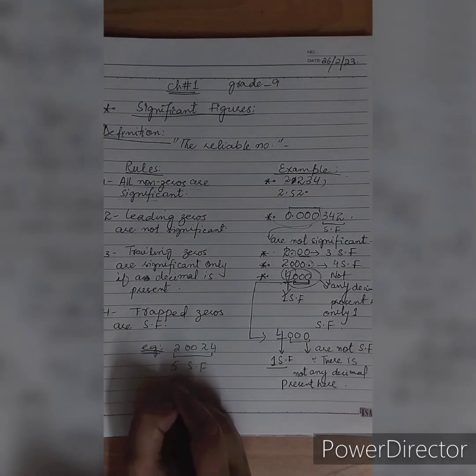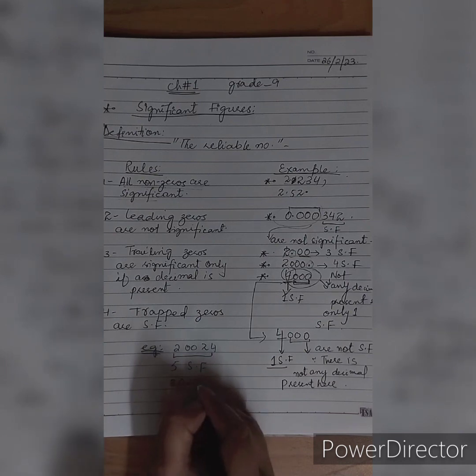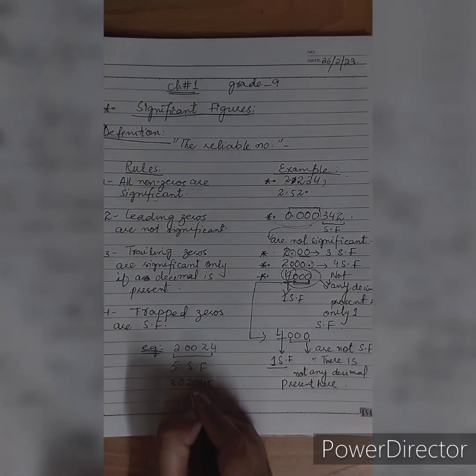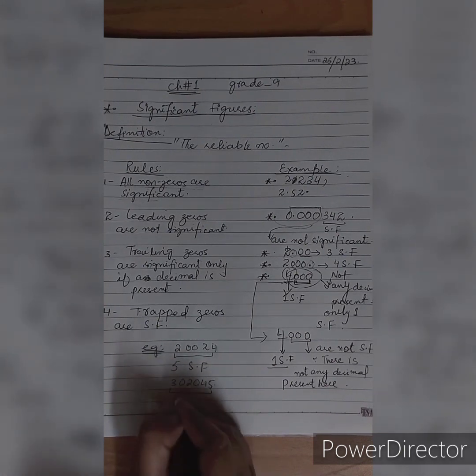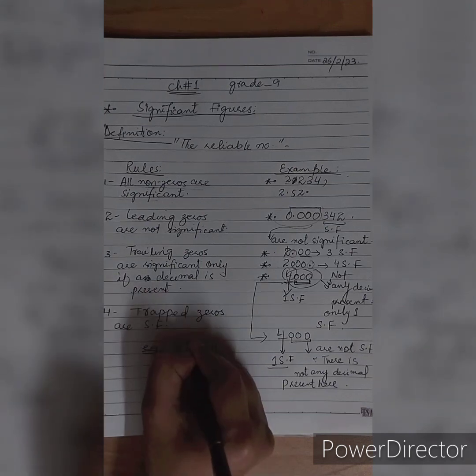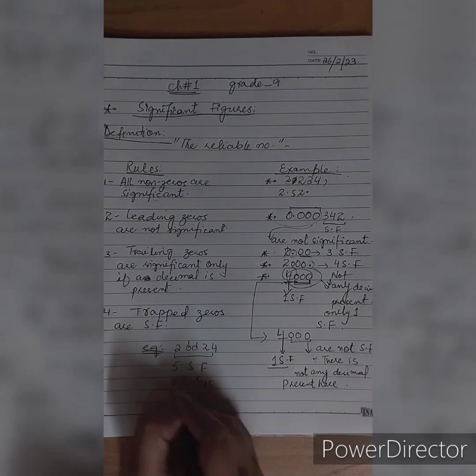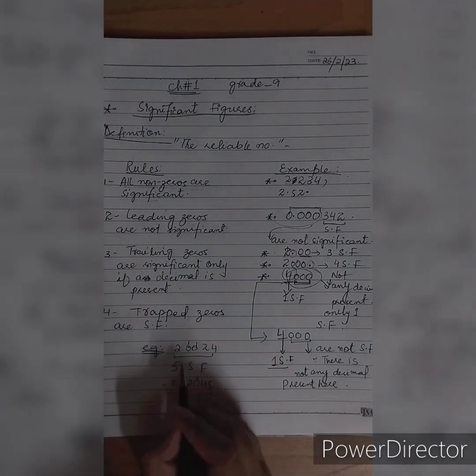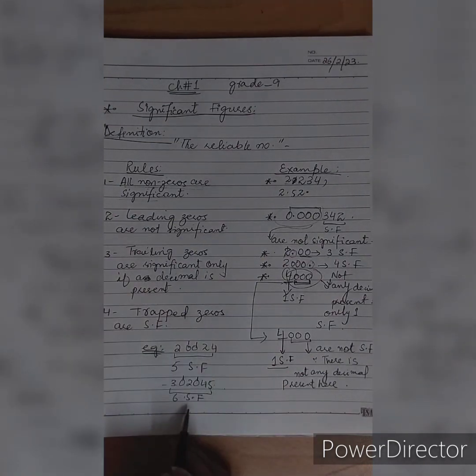Let's look at another example, 30242045. Now there are 1, 2, 3, 4, 5, 6, 7 significant figures, because the trapped zeros are these and these, and these zeros are trapped between non-zero numbers. So as a whole there are 5 significant figures in the first and 6 significant figures in the second.